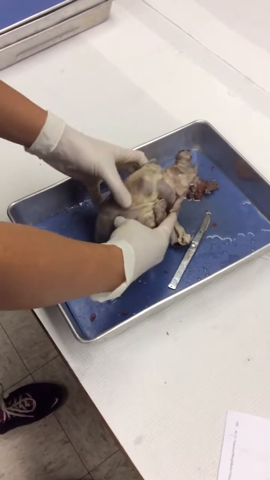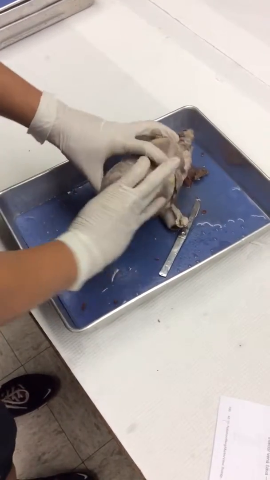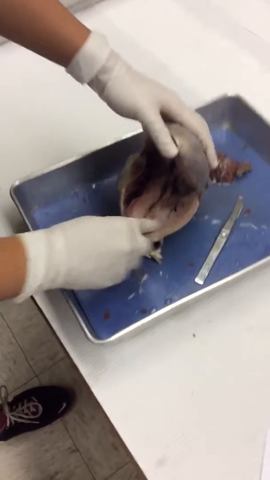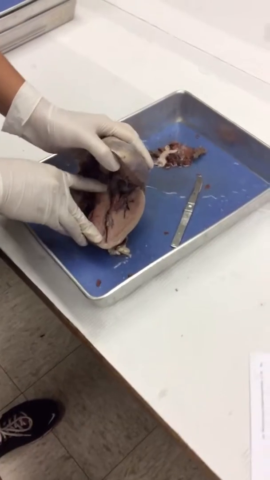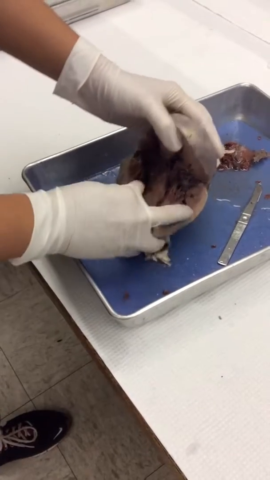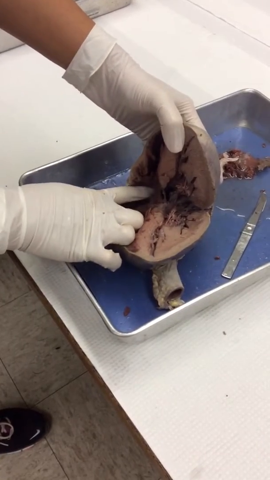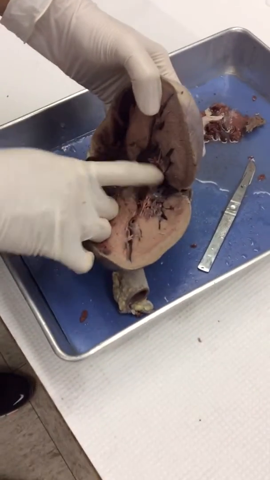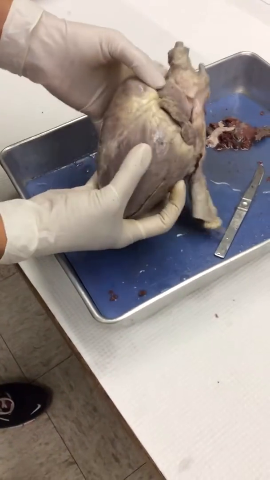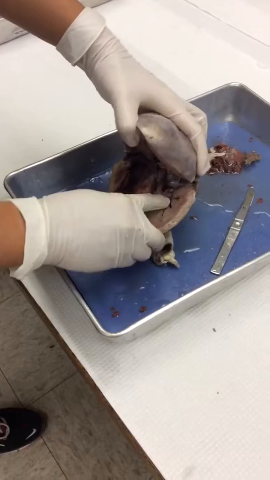So to orient this, usually your apex points a little bit to the left, so when you open it, it looks like this. Okay, so this is going to be your right side, and this is going to be your left side. Your interventricular septum is just the muscle in between the two ventricles. Up here, if you can see that kind of design type tissue on both sides, those are the atria. This little flap is the right atrium, and this little flap is the left atrium. So here's the right ventricle, and here's the left ventricle.